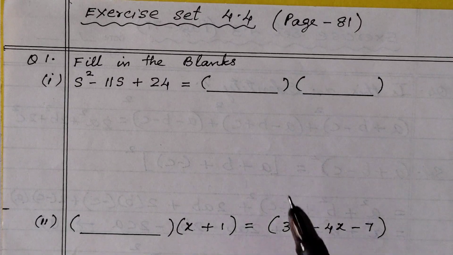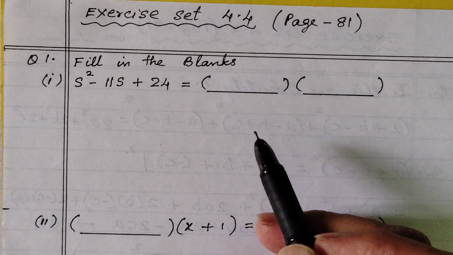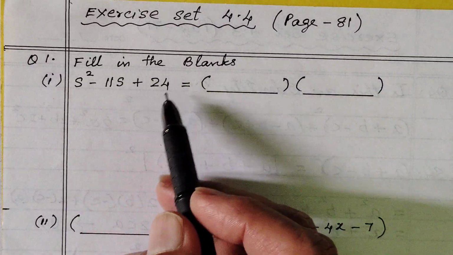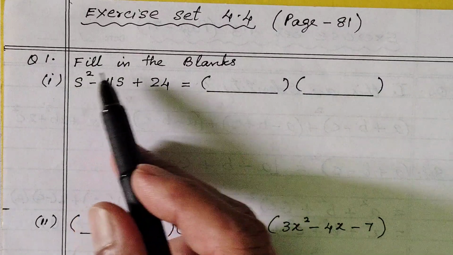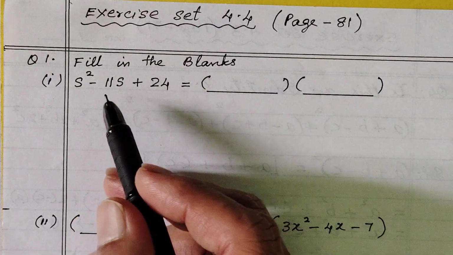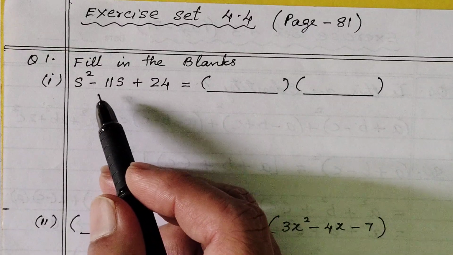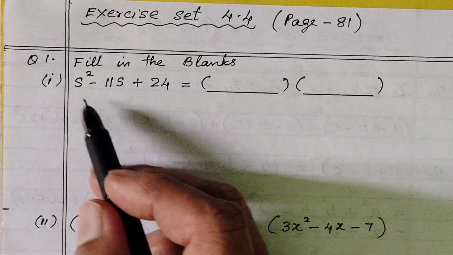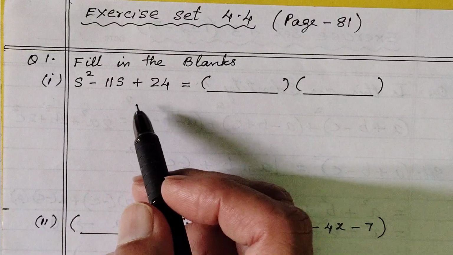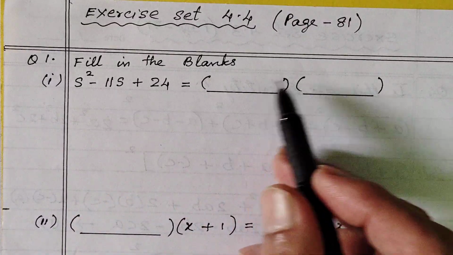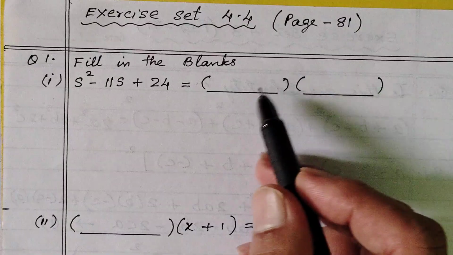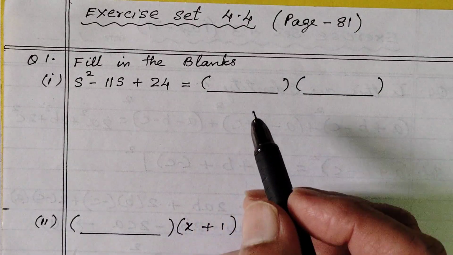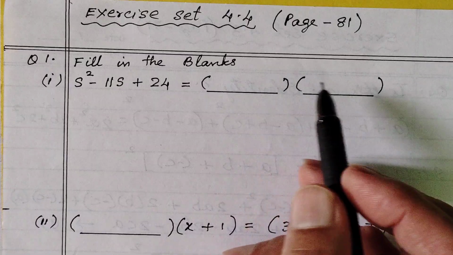Question 1 says, fill in the blanks. They are given some blanks. We fill the blanks. They are given one algebraic expression here. We need to factorize it into two factors. So we need to factorize it.